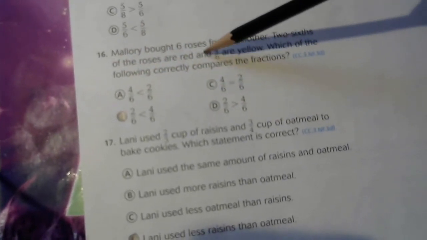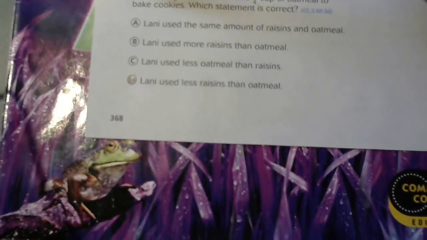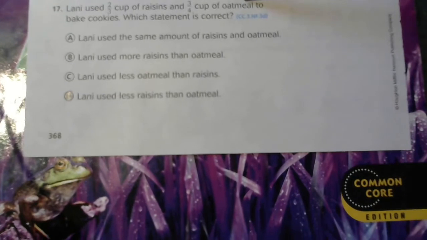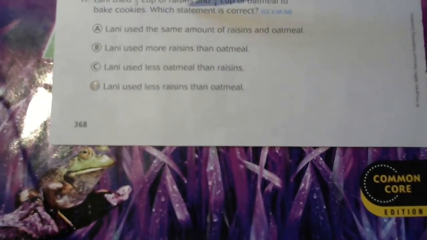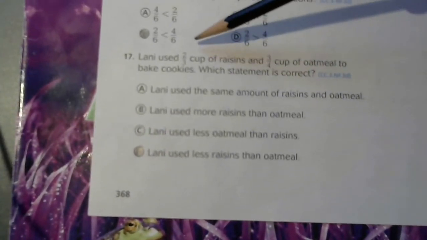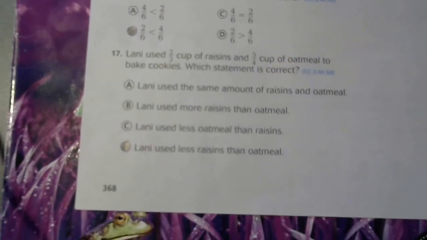Mallory bought 6 roses for her mother. 2/6 of the roses are red and 4/6 are yellow. Which of the following correctly compares the fractions? 2/6 is less than 4/6. Lanny uses 2/3 cup of raisins and 3/4 cup of oatmeal to bake cookies. Which statement is correct? D. Lanny uses less raisins than oatmeal because he only used 2/3 cup of raisins, but 3/4 cup of oatmeal.